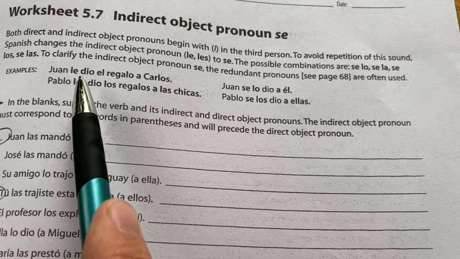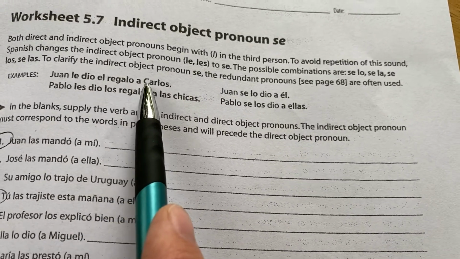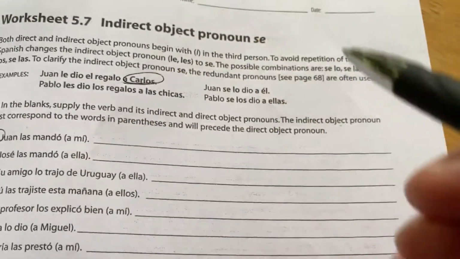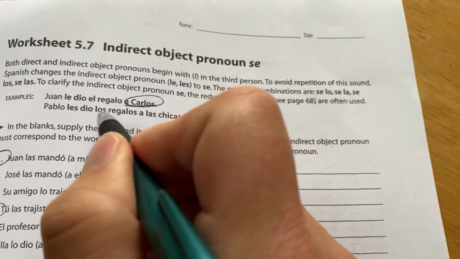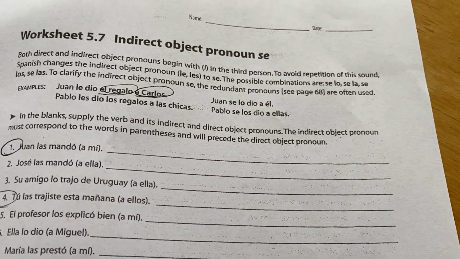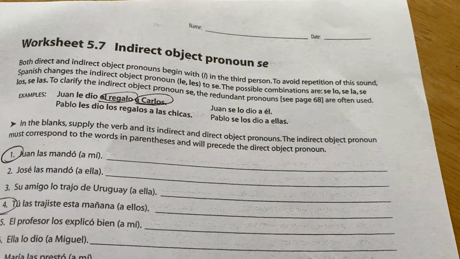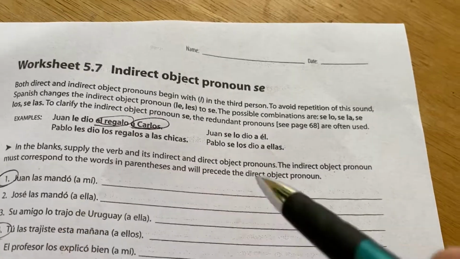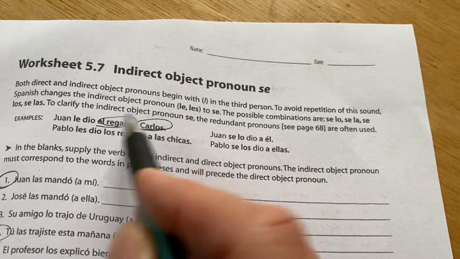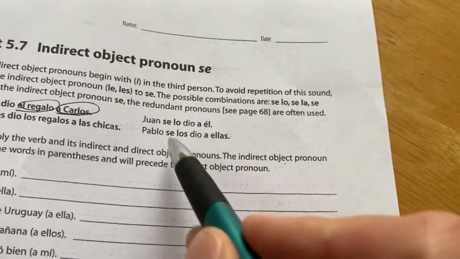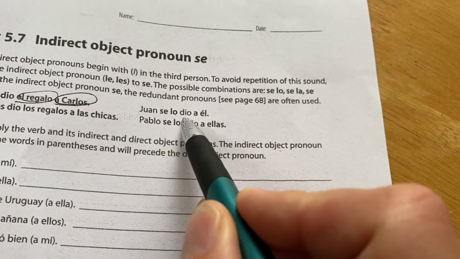Juan le dio el regalo a Carlos. So you can get rid of a lot of this. You can get rid of a Carlos. You can make that go away. You can get rid of el regalo by changing it to a direct object pronoun. And notice you've got le right here. Juan le dio. So Juan gave the gift to Carlos, and that le right here, even though it's redundant, means to him. But notice right here, Juan se lo dio a él.